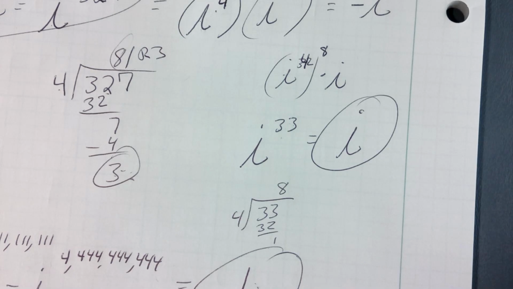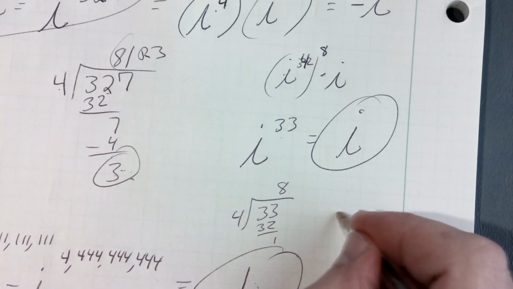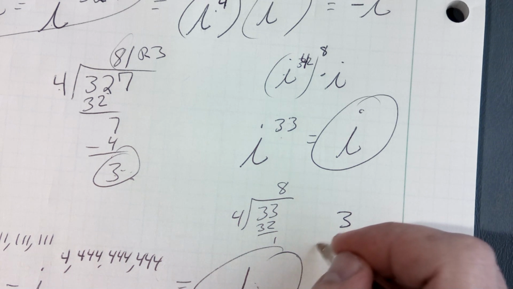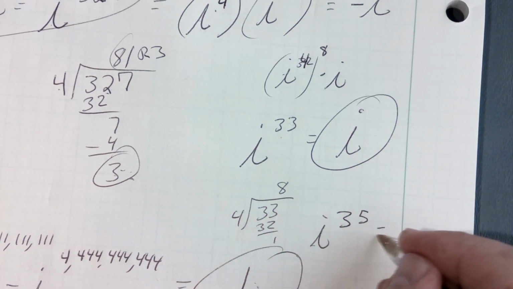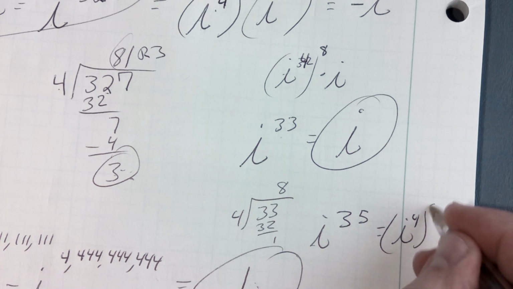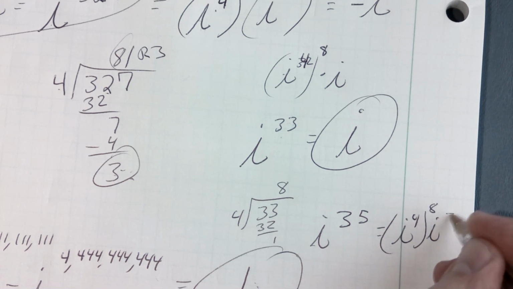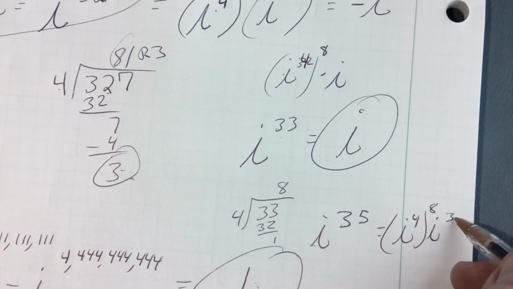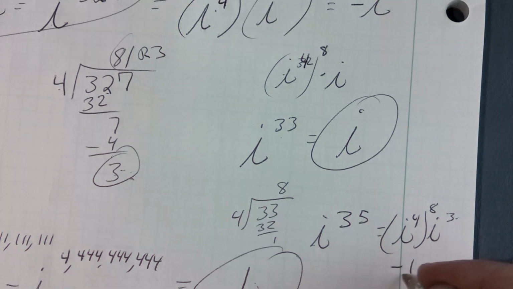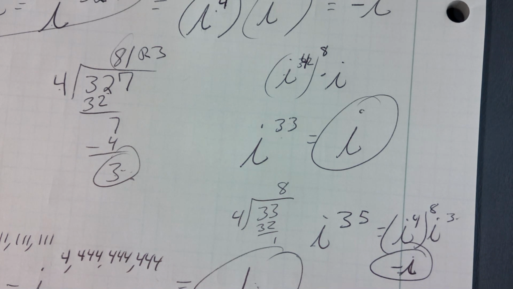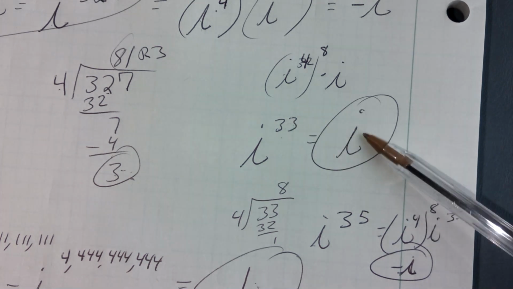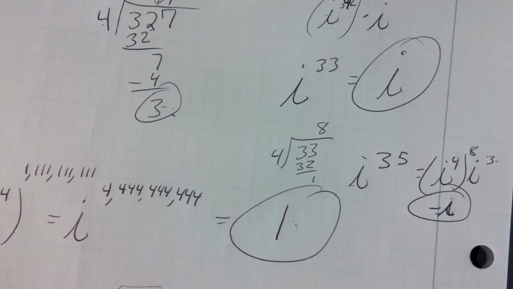If I gave you i to the 35th power, then that would end up being an i to the 4th 8 times, with an i to the 3rd left over, and an i to the 3rd would be negative i. So again, even exponents will always be 1 or negative 1. Odd exponents will always be i or negative i. If you have questions, do ask me in class.